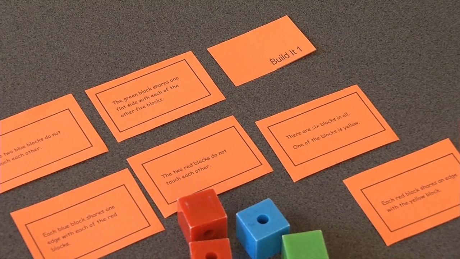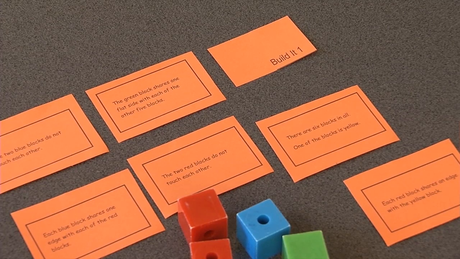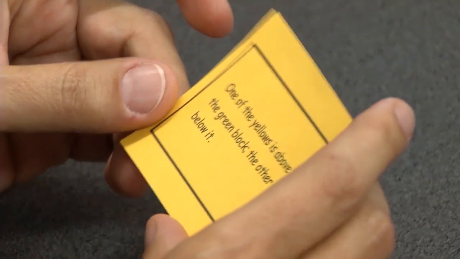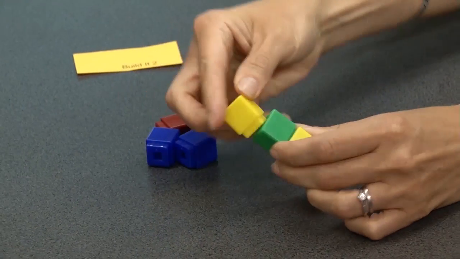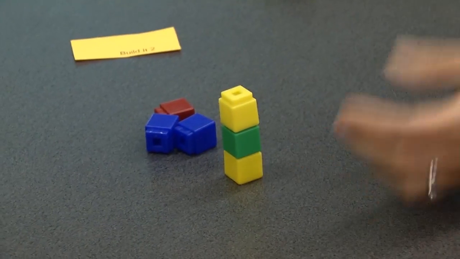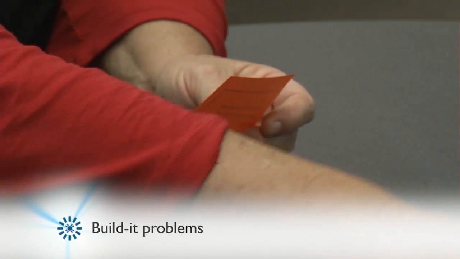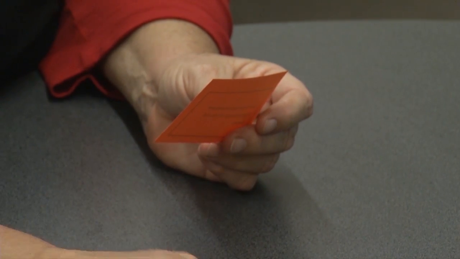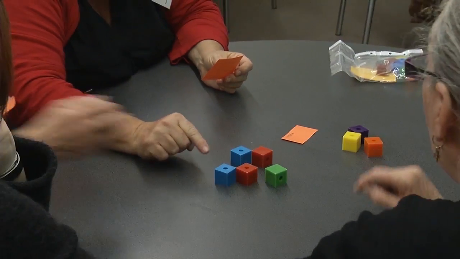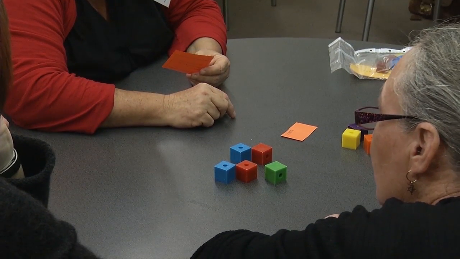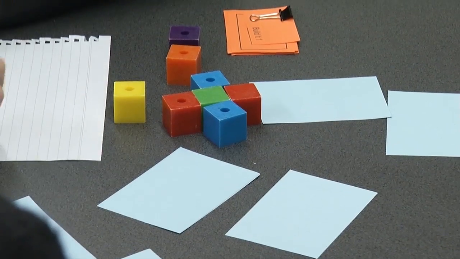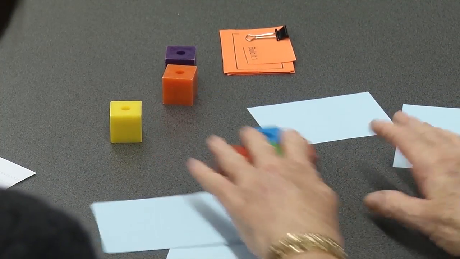In the workshop, we did this extension activity using some 3-dimensional problems called build-its. These involve creating structures with colour blocks and developing students' 3-dimensional spatial language, such as on top of, below, behind. First, the group worked through 3 of the existing problems. There's 6 blocks in the yellow one. Yeah. The green block shares a flat side with all other 5 blocks. These two work because they share one edge, the blue one with each of the red, and the 2 edges don't touch each other, so that's okay. 2 blocks aren't touching each other, the 2 blue ones. Later, they created their own problems for others to solve.